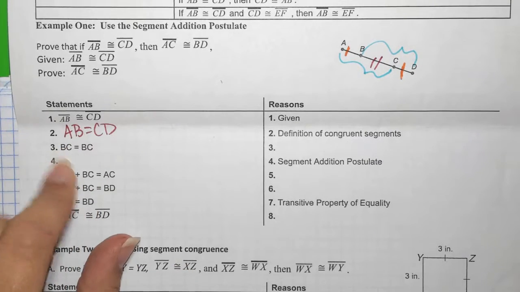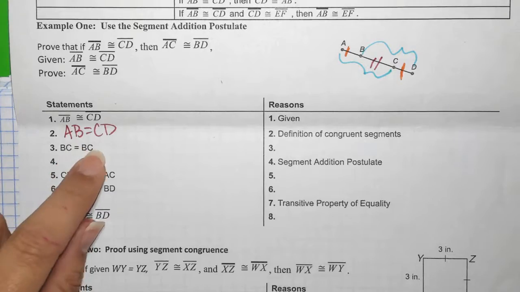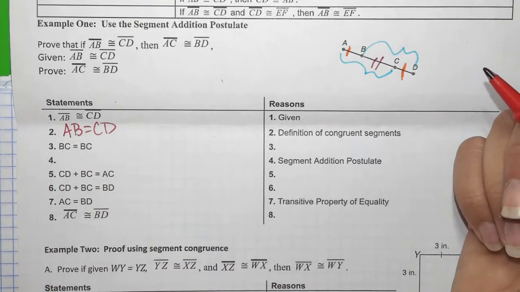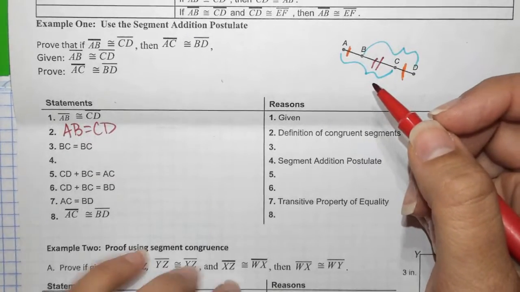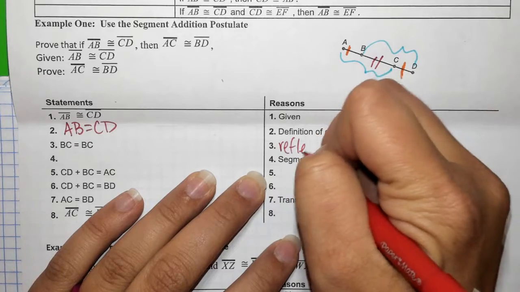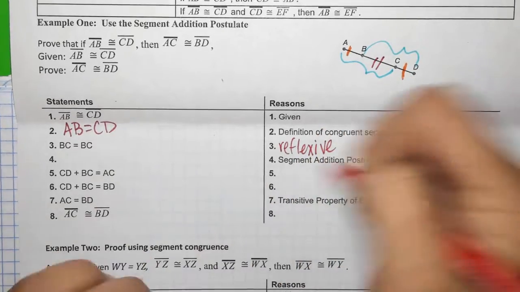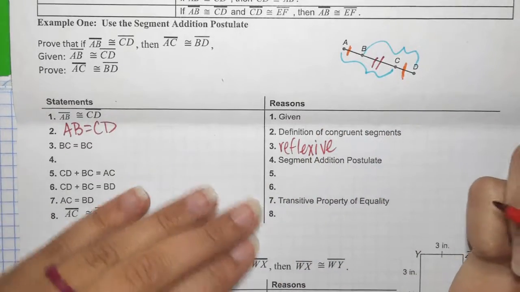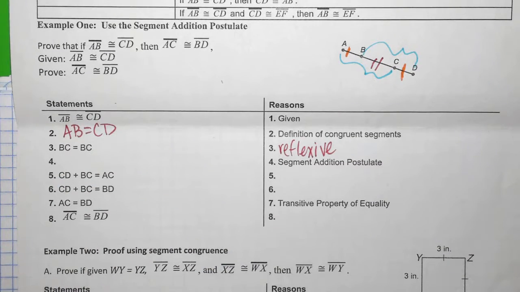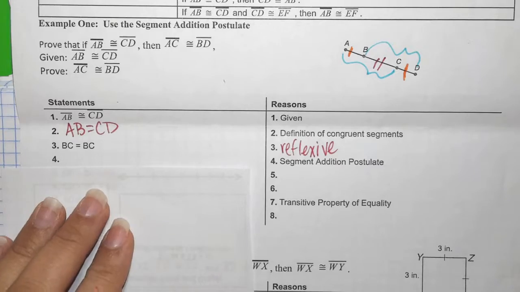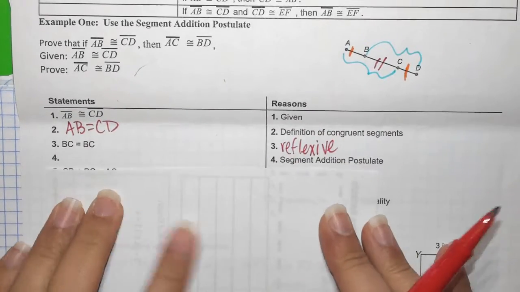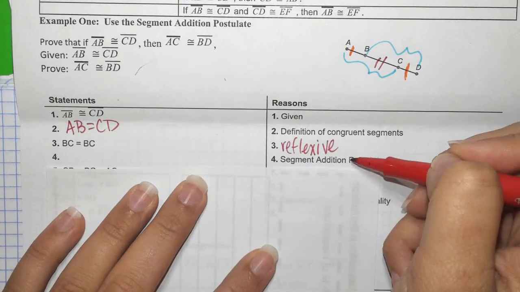Alright, now step 3 says BC is equal to BC. What reason do we give for that? Starts with an R. Reflexive. So symmetric is when it flips. Reflexive is when it's the same thing. Now, ignore everything else that we have on the paper. We know that we are going to use the segment addition postulate. That's what they tell us to use.